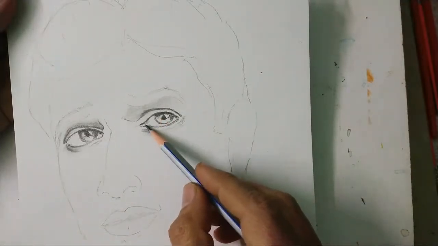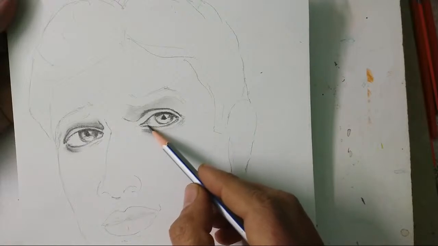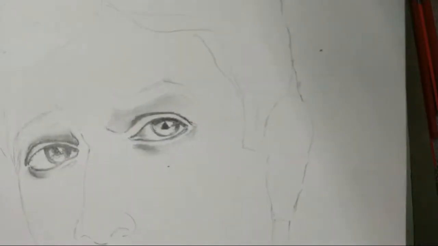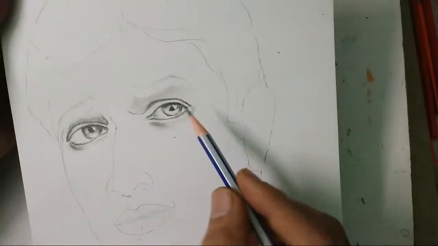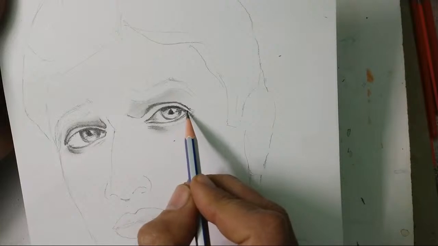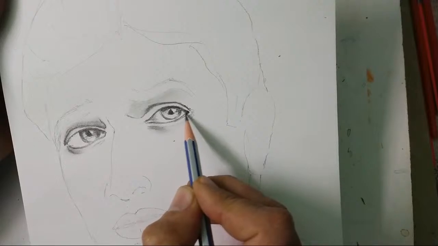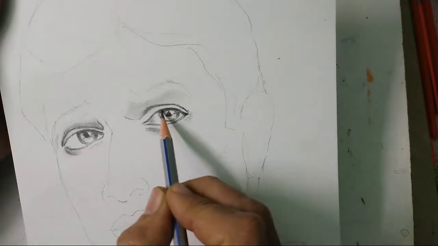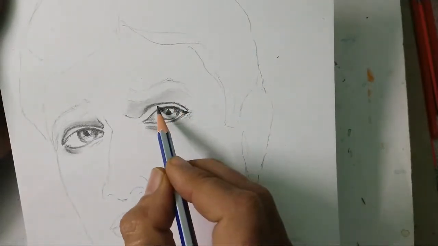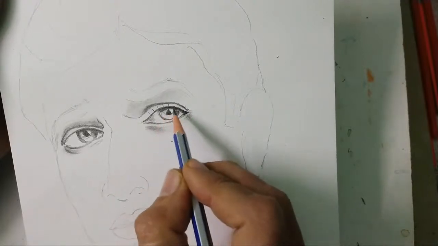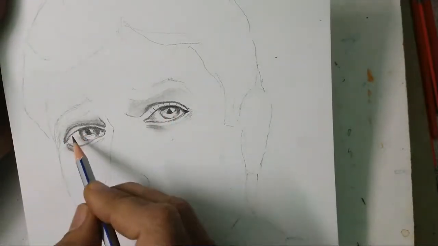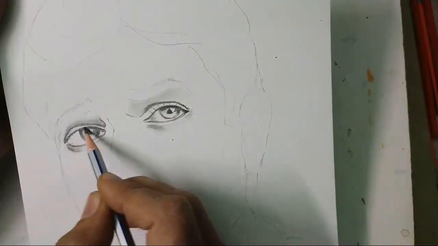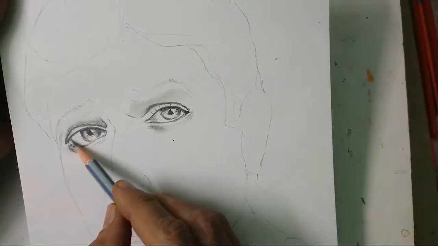Now this part of the eye is important, where you have to show the round shape of the eye, so a soft shade will be done in this part. The corner of this eye is slightly darker, which will give an expression to the eyes. And same is in this eye also. I have to give a soft shade on this side of the eye to give it a round shape.